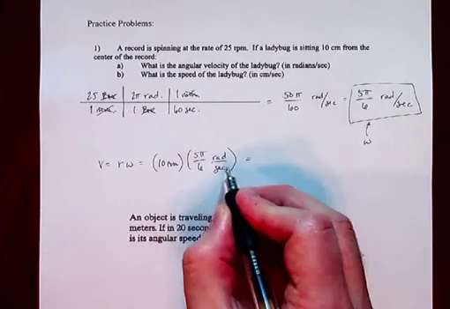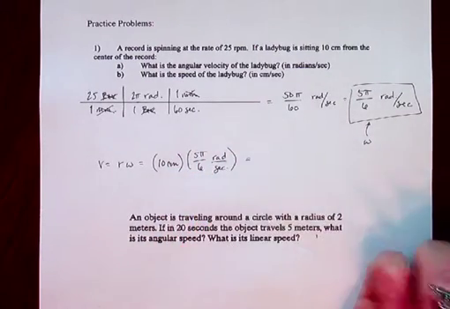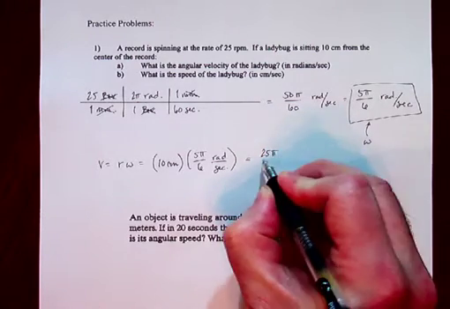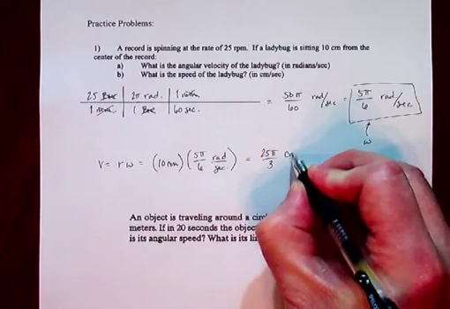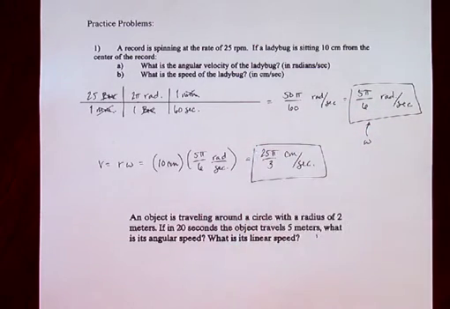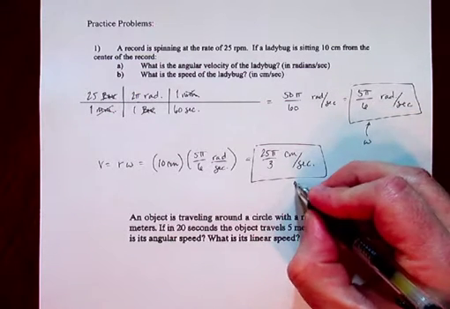That's going to be 50 pi over 6, right? Or 25 pi over 3 centimeters per second. Okay, and so this asked me both for my omega and for my v.